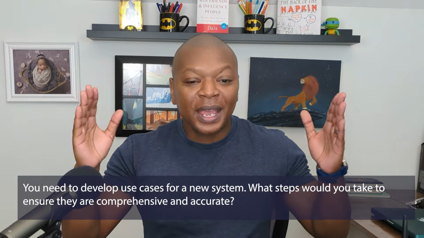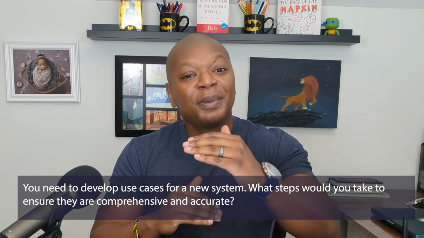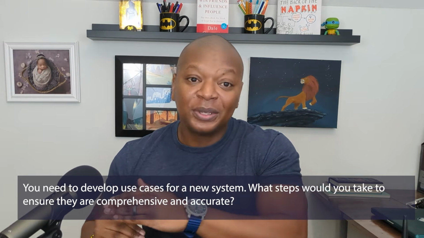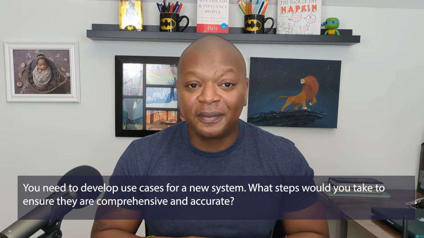So you have to go to the full scope of your product, all the things it needs to do, all the people who need to do those things, and then you get down to your use cases, and that should give you a pretty comprehensive view of all the different functionalities.